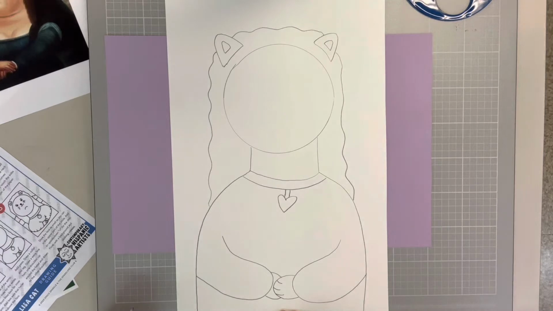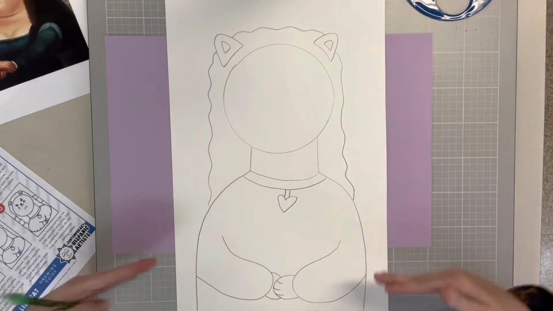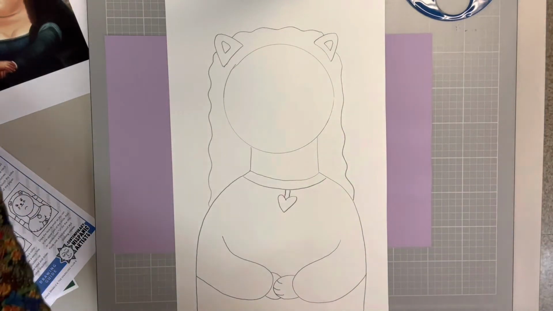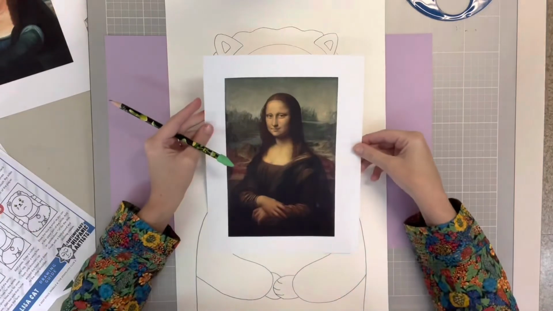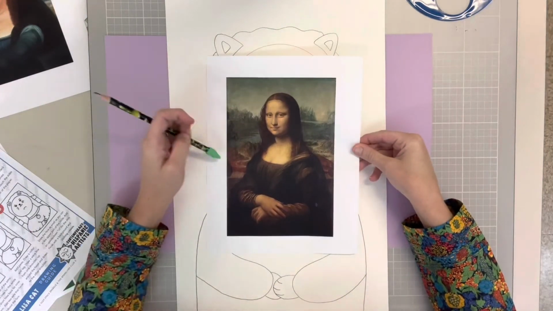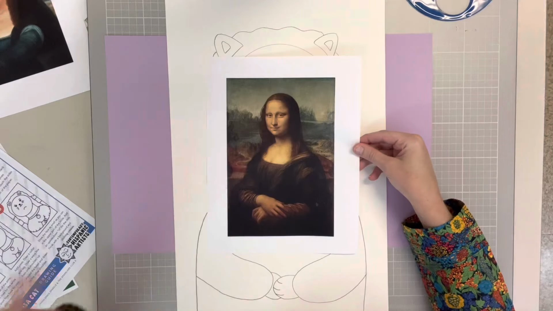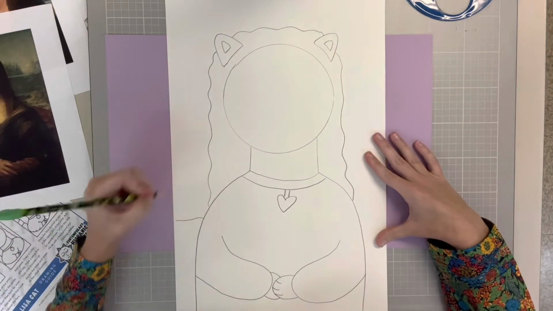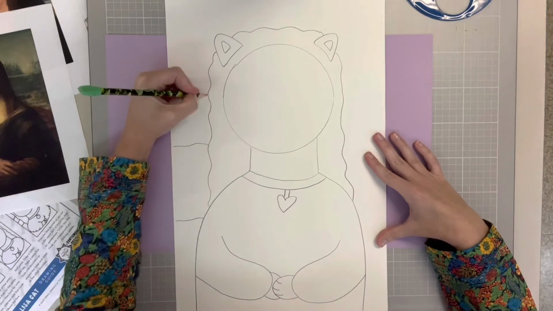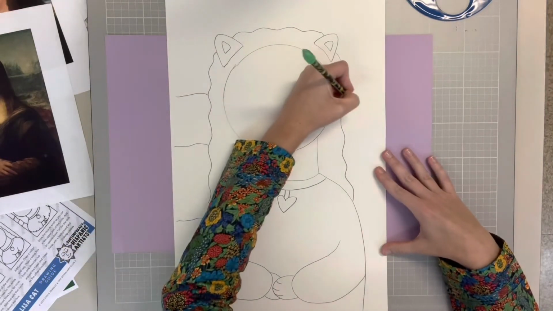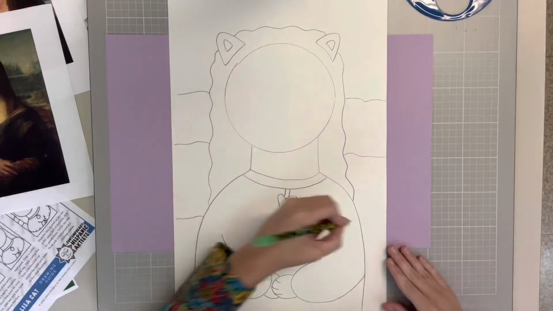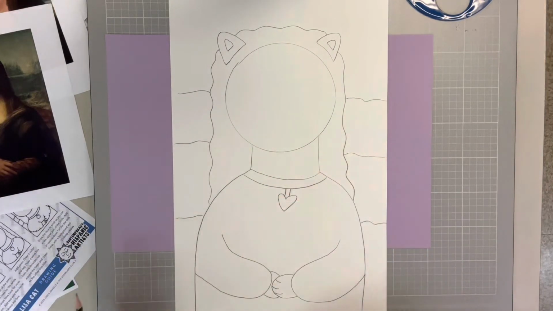Okay. Next, I'm going to add some background details. So in the background, I'm just going to draw some horizontal lines to make it look like it does in the original Mona Lisa, how there's landscape in the background. You can choose to do something different with yours, but I'm gonna draw just some horizontal lines. Make sure they line up here. I kind of don't want them to be perfectly straight. They look more like landscape that way.